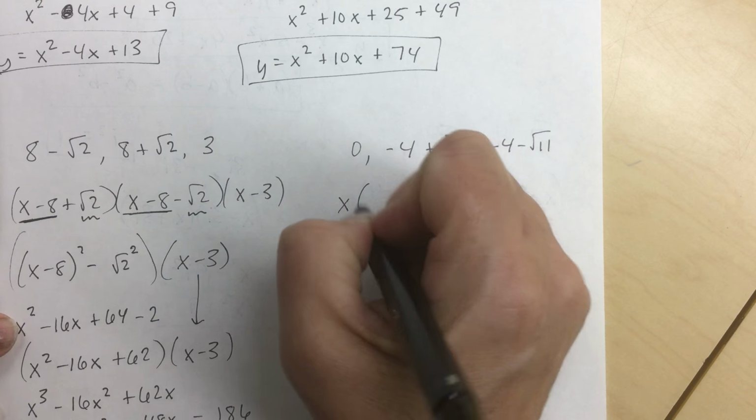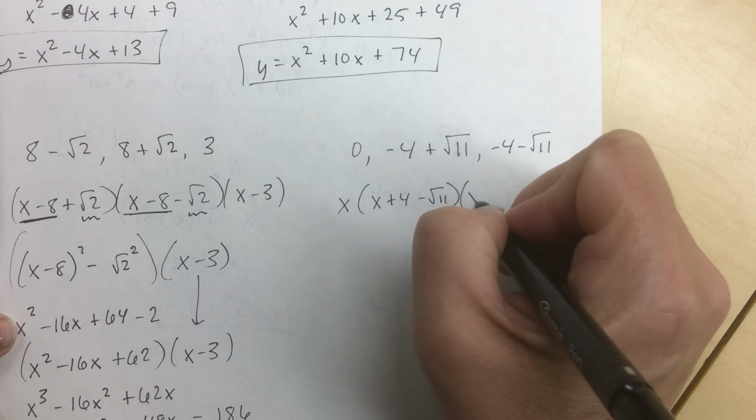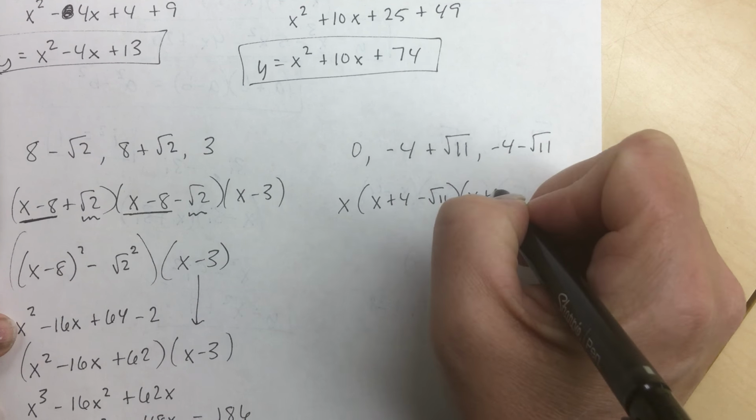So this is going to be x times x plus 4 minus radical 11, x plus 4 plus radical 11. So I'm going to worry about this x later. So this is going to be my first thing. This is my second. So I'm going to have x plus 4 squared. First thing squared minus the second thing squared.